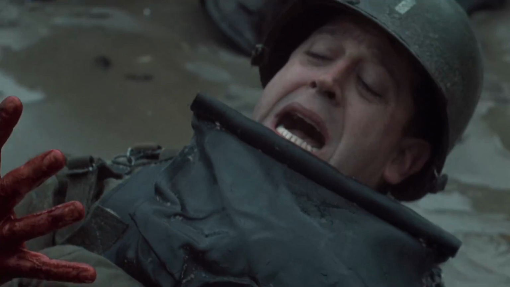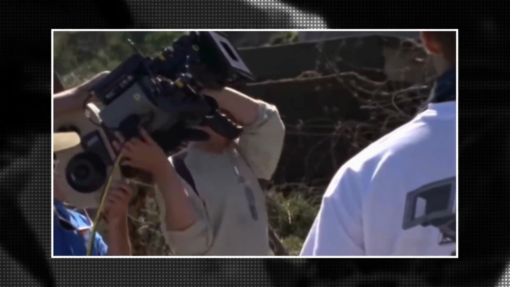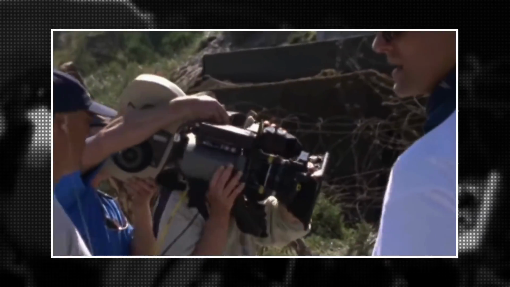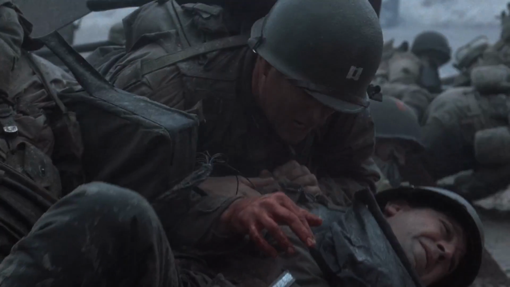From a visual standpoint, the endless waves of bodies on the beach shows how much of an uphill task the soldiers faced on that fateful day. The handheld camera work creates a documentary-style feel to the movie, making the audience feel as if they're in and amongst the action. From an acting standpoint, the actors really have to sell the idea of being in a war zone, mainly through their facial expressions and body language.